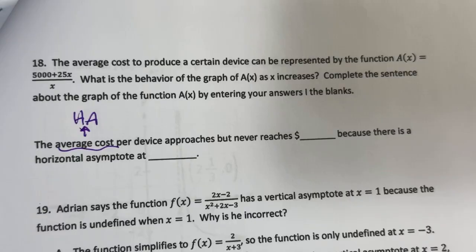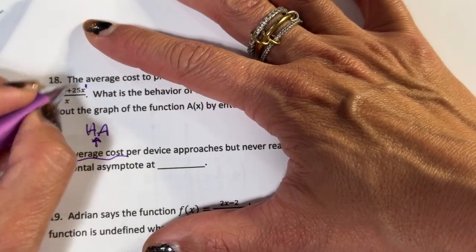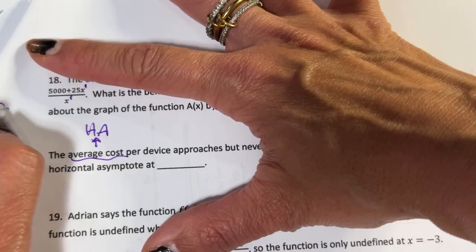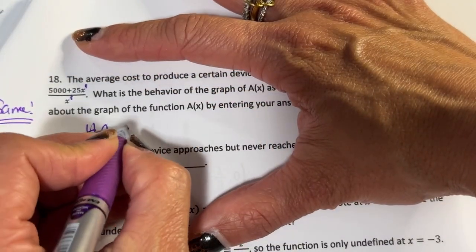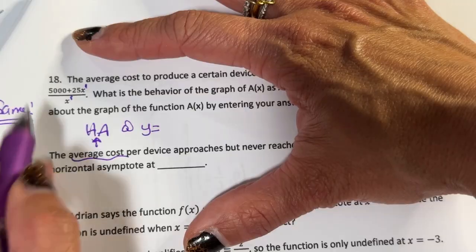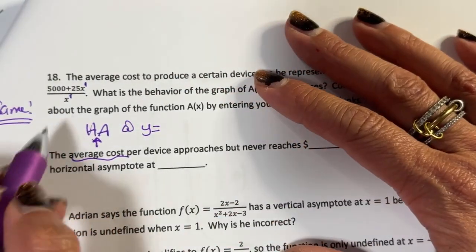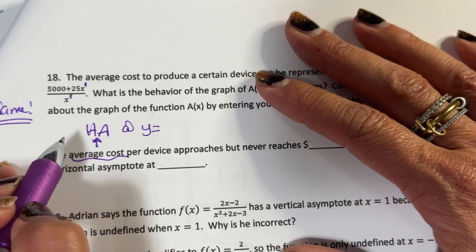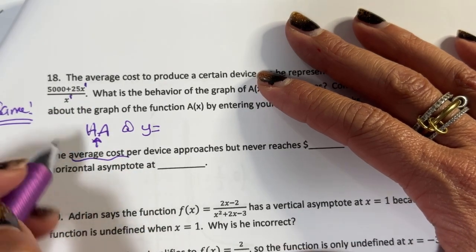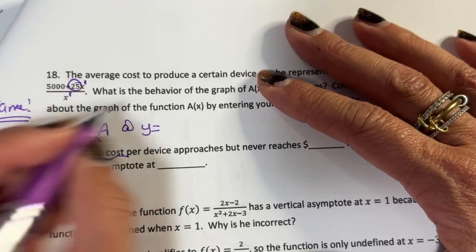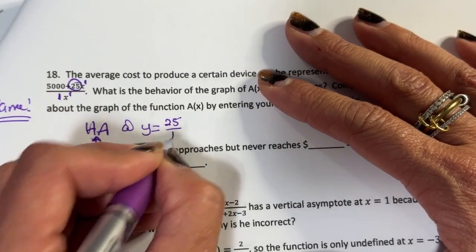Is it big top, big bottom, or same? Well, if you look, we have a degree 1 in the top, degree 1 in the bottom. The degrees are the same. So that means the HA is at y equals the leading coefficient of the top over the leading coefficient of the bottom. But you've got to be careful. The numerator is not in standard form. 25x should go first and then plus 5,000. So the leading coefficient of the top ends up being a 25. The leading coefficient of the bottom ends up being a 1.